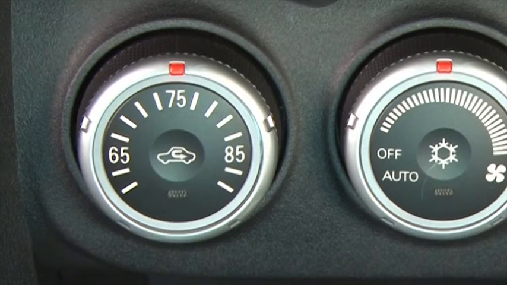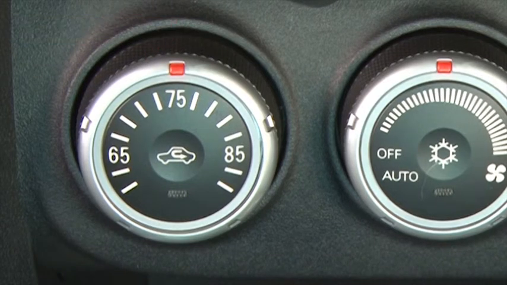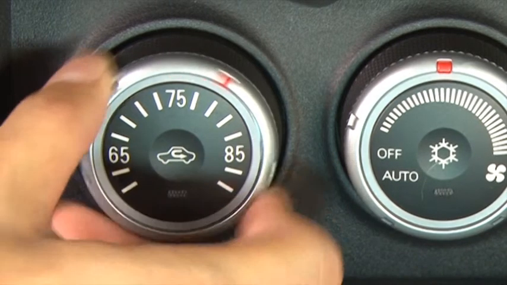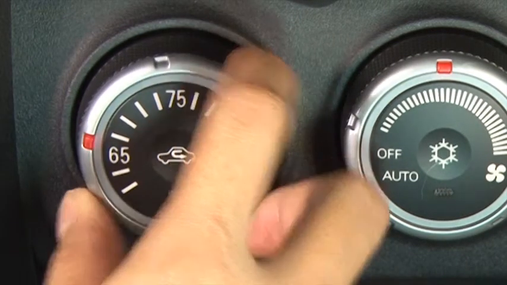Let's start with the temperature control dial. You can set the desired actual temperature using this dial. The temperature set range is from approximately 61 to 89 degrees. Turn the temperature control dial clockwise for warmer air and counterclockwise for cooler air.